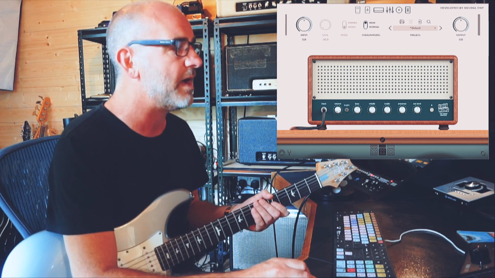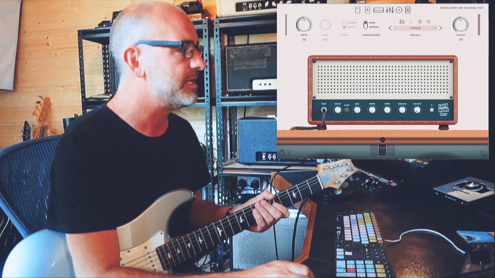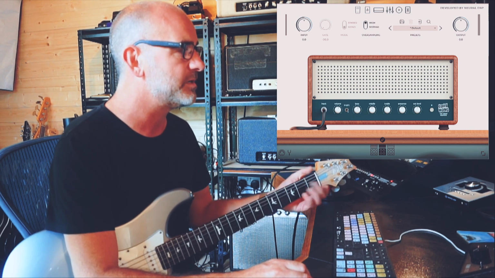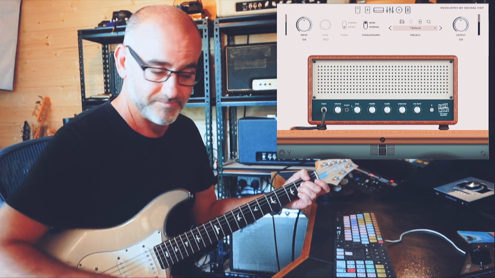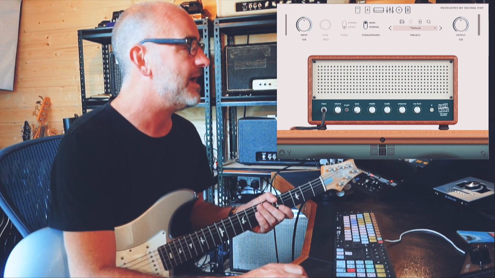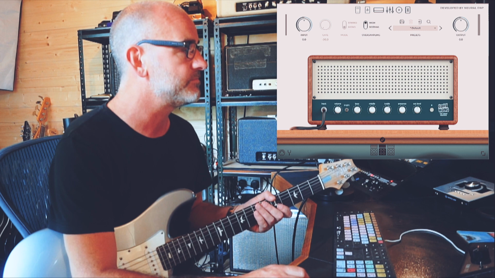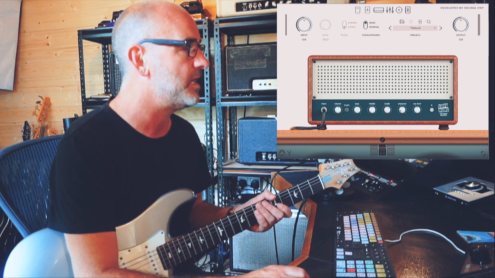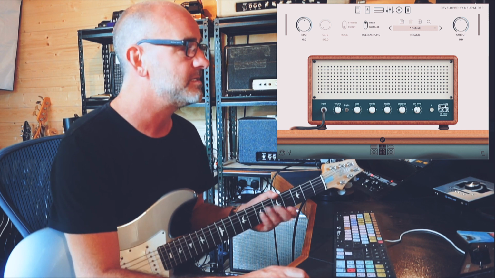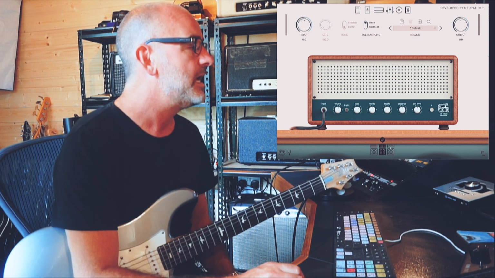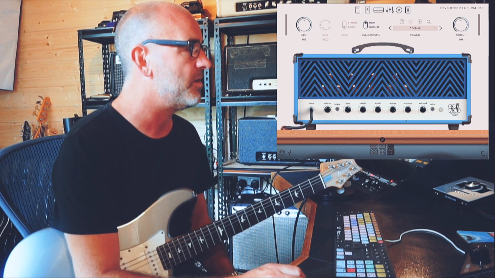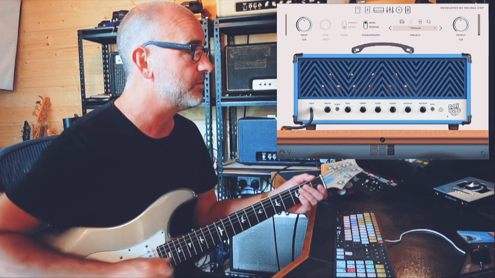Yeah, it does sort of grit up a bit. It's really, really nice. You've got a bright switch, which will give you a brightness. And you have bass, middle, treble that you can tweak to your heart's delight, and a presence, and then an out level.